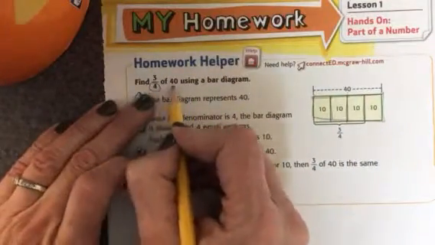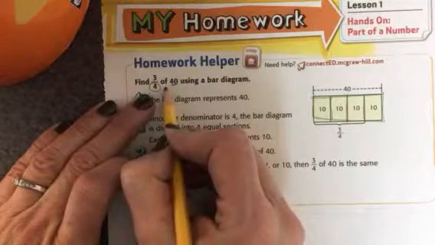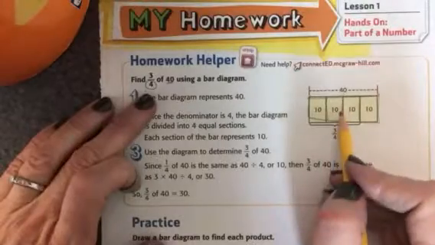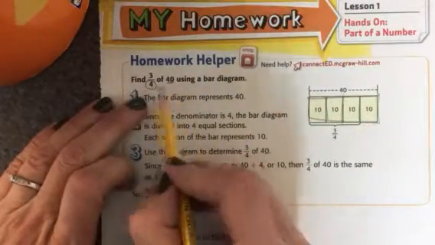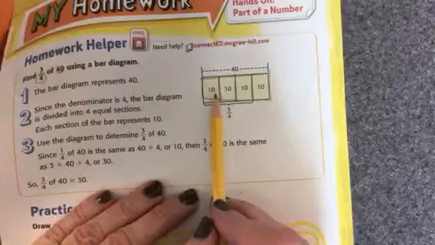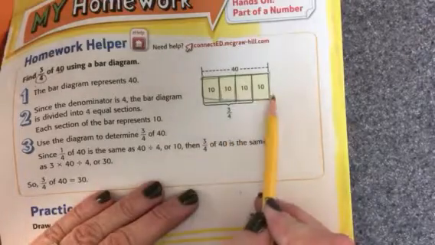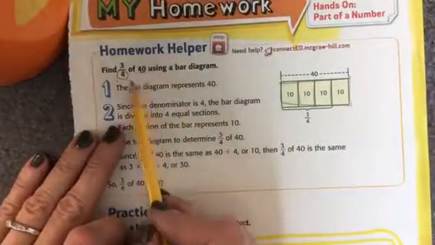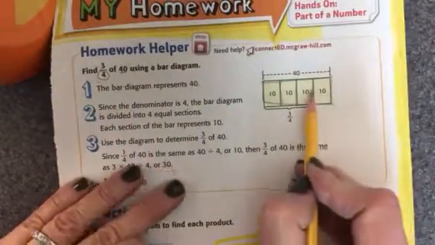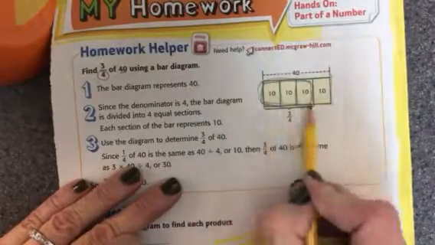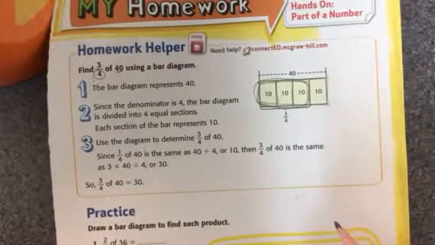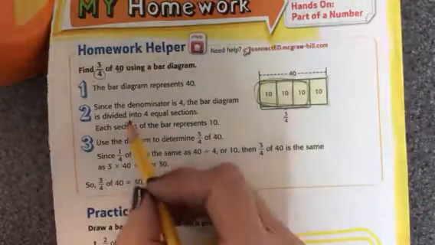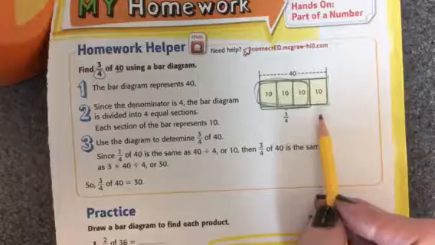Then I take my whole number and divide by 4, divide by the denominator, and that gives me 40 divided by 4 equals 10. So each of these boxes will have a 10 inside, 10, 10, 10, and if I add those all up, it equals 40. Now I'm going to do 3/4 of 40, so I take 3 of the sections that have 10 in them, and I add those up. 10 plus 10 plus 10 equals 30. So 3/4 of 40 is 30.